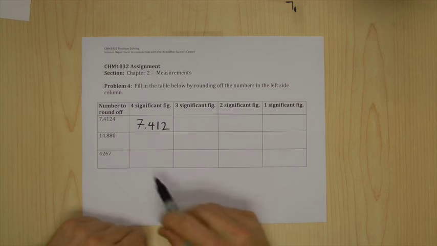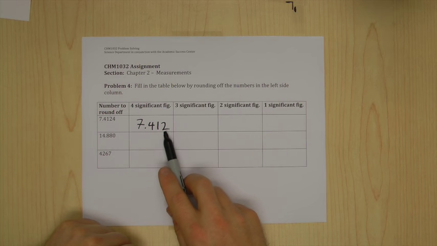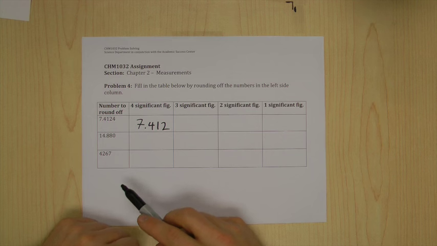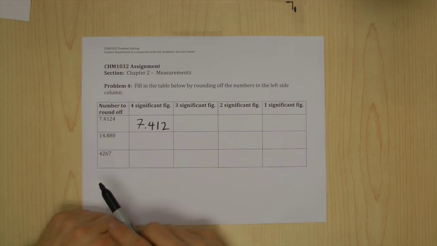7.412. This number had 5 significant figures, 1, 2, 3, 4, 5. This one now has 4. The 2 stayed the same because the 4 was 4 or less, so it did not round the 2. The 2 did not increase by 1. Okay? So that's how you go to 4 significant figures.